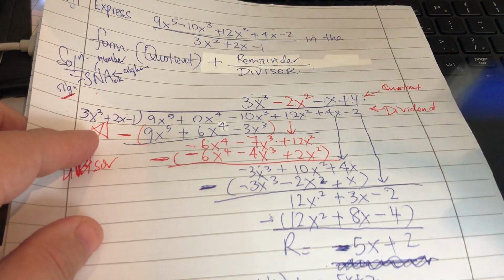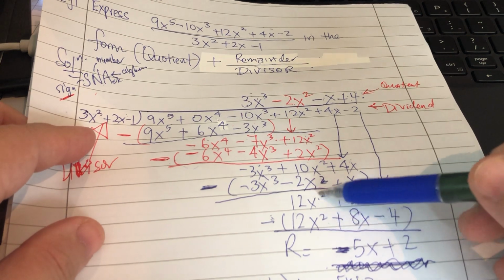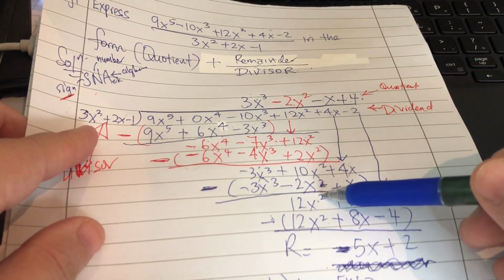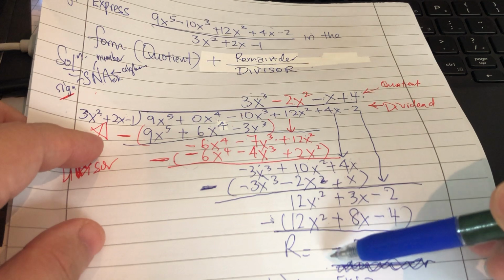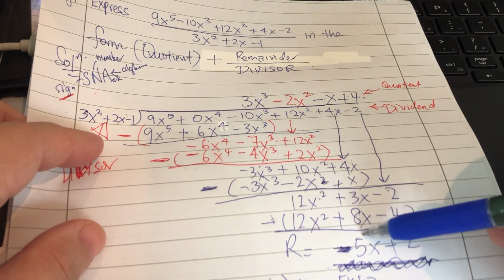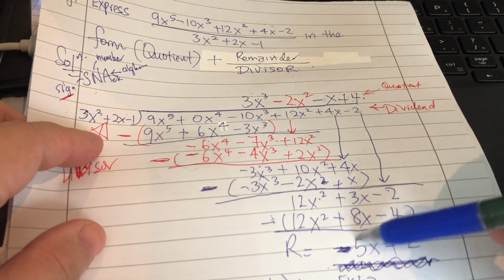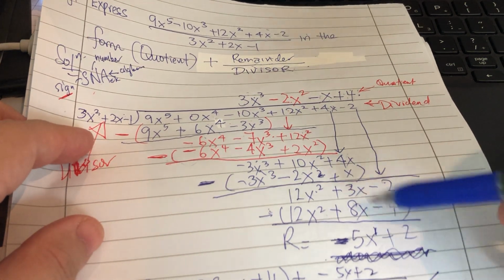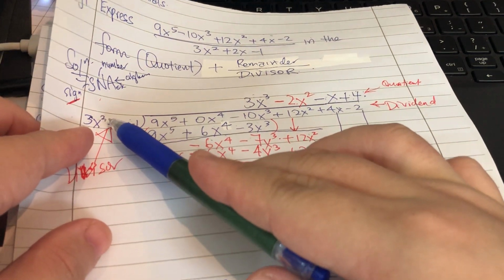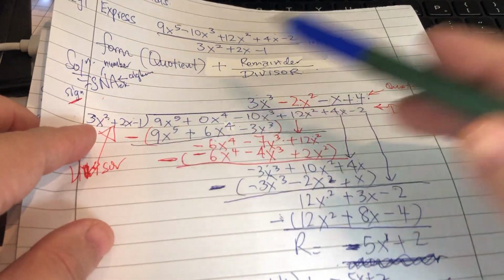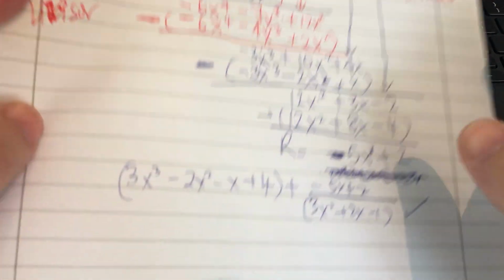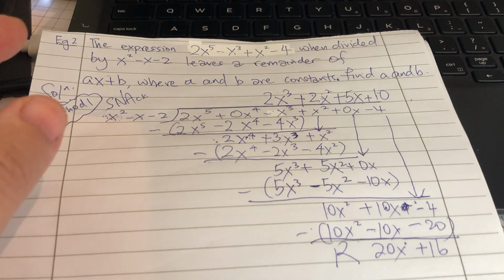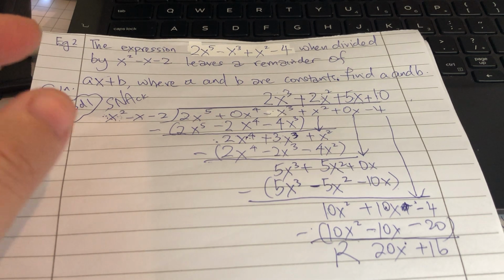Just now when it's x squared, you see, I didn't stop that. Why? Because I can still continue, right? But once the degree of whatever is here, now we call it the remainder, is less than the degree of the divisor, we stop the operation. Just like in those shows, they say abort, abort, abort mission. So we will stop already.